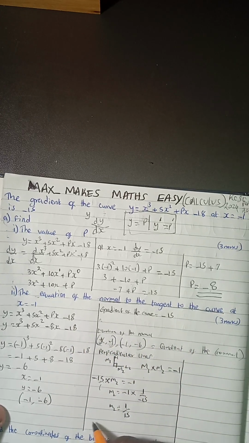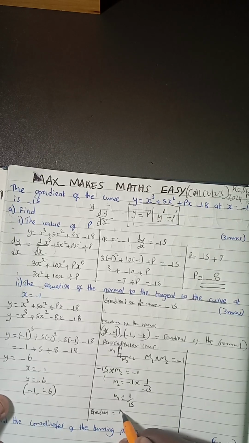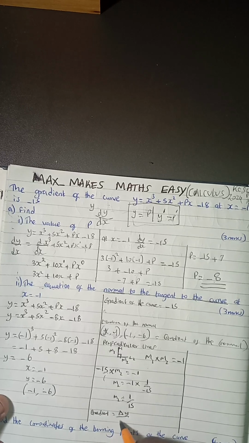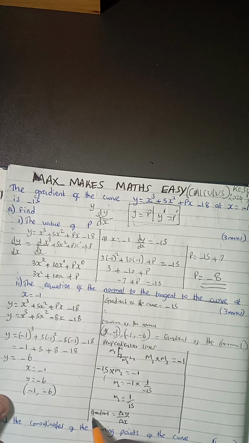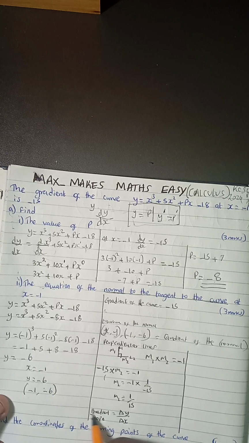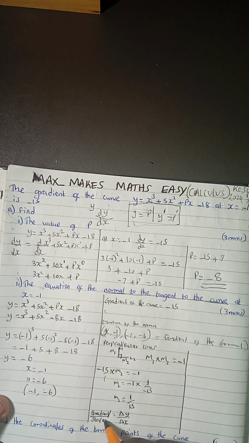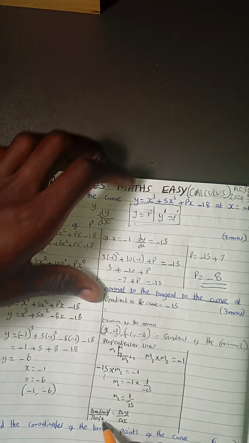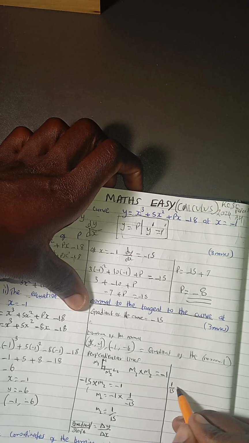So what do we say? The gradient is got by change in y over change in x; the gradient can also be said as the slope of the line. We have the slope, which is 1 over 15.